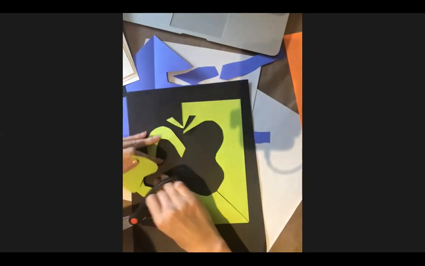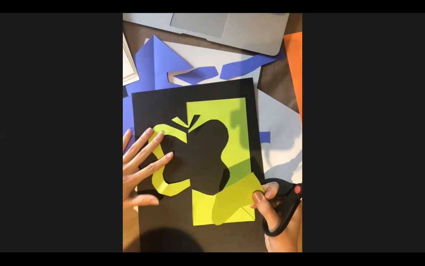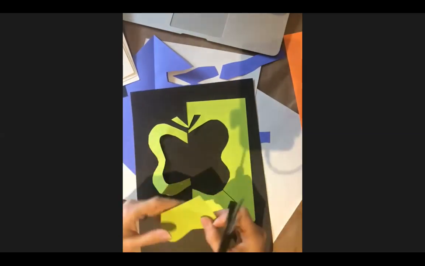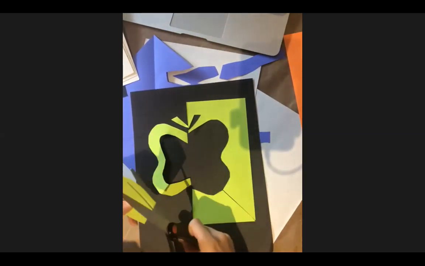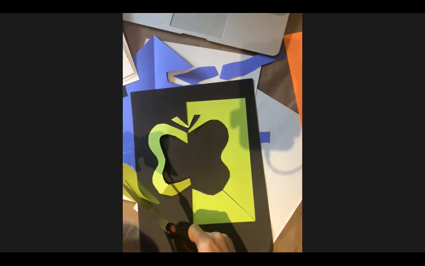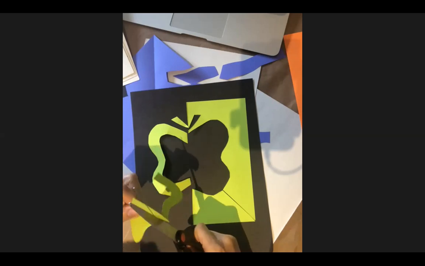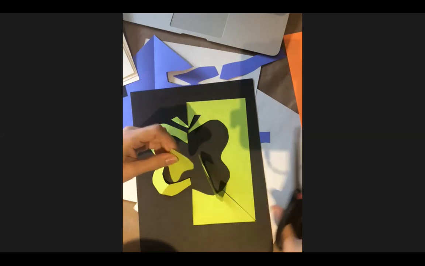Okay, so this one will come again here, which is the first one that I did. And then I'm cutting out one more time. I'm just following the outline that we had for the butterfly.